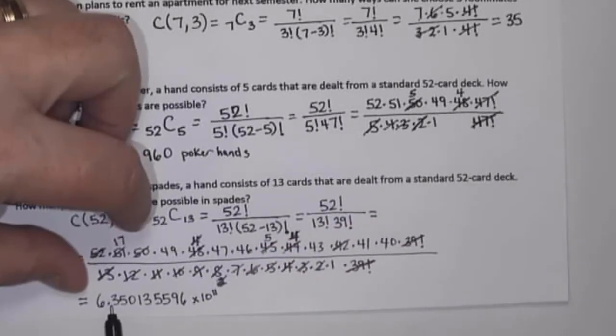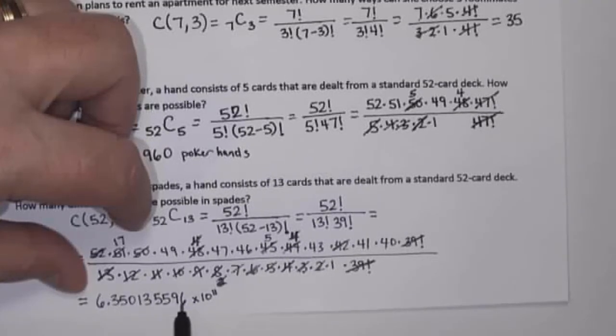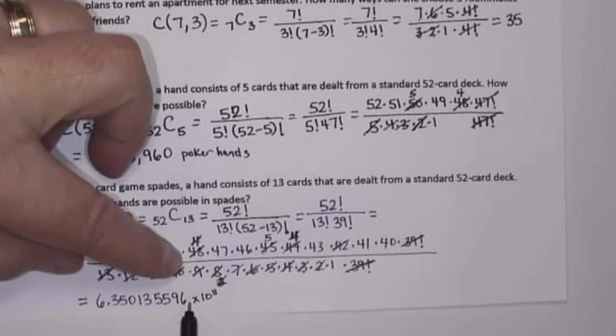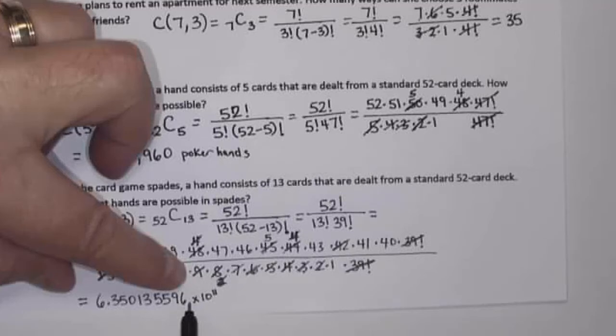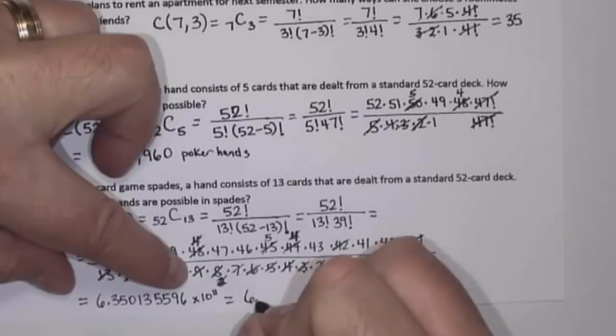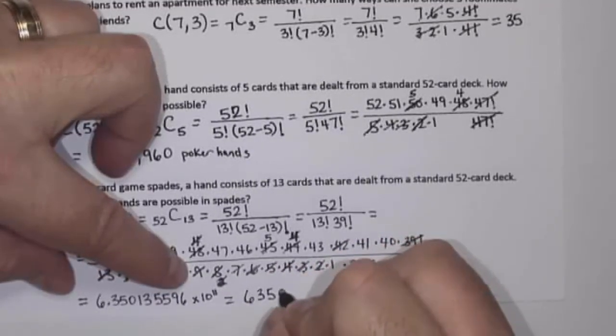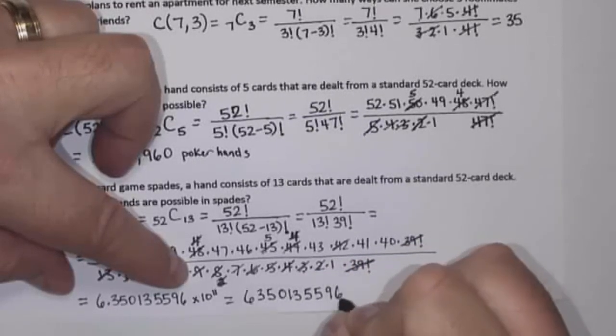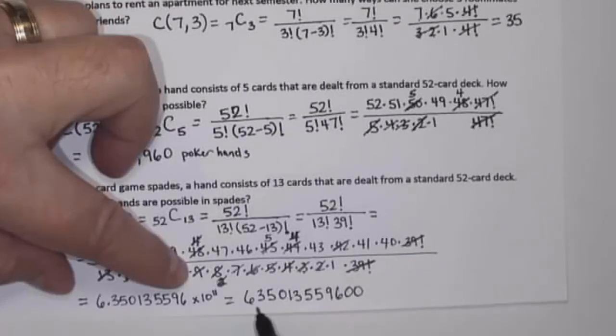That means that this decimal point is going to move to the right 11 places. So behind the 3 would be 1 place, behind the 5 would be 2 places, 3, 4, 5, 6, 7, 8, 9. So I get to 9 places behind the 6, and I'm going to have to put a couple of zeros back there for the last 2 places. Moving the decimal point 11 places.